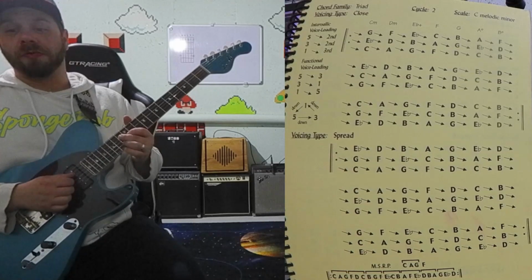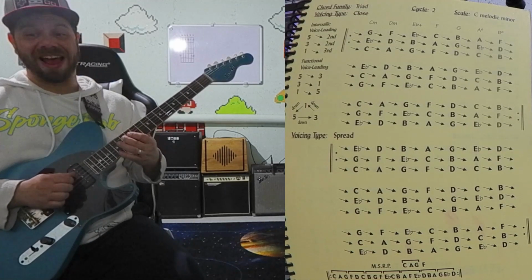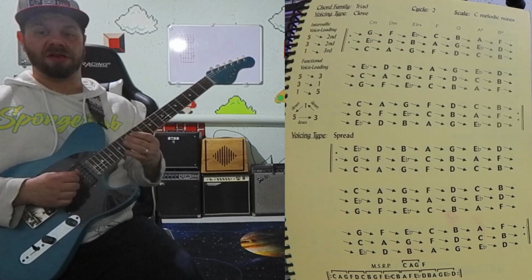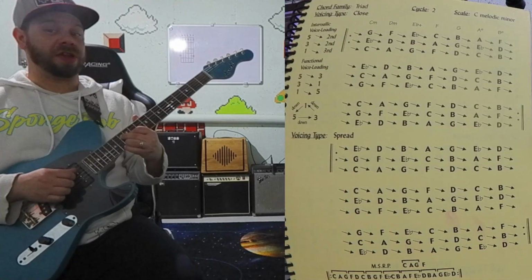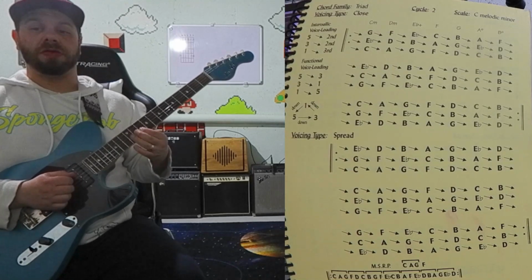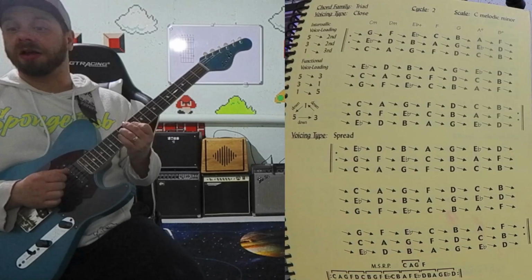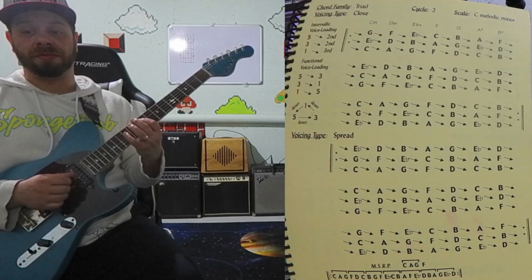So again, I'm analyzing the notes that change, right? So I'm doing E flat, D, G, F, C, A. So I play C, then I do the change, then I play D minor, and then I'm playing the same thing, right? D, B, F, E flat, A, G.